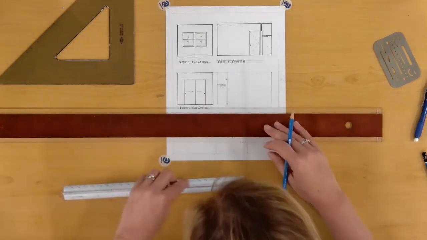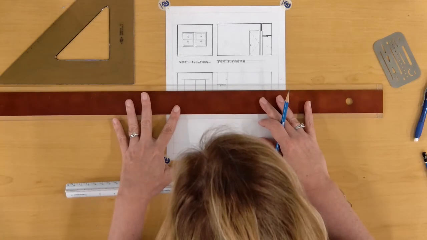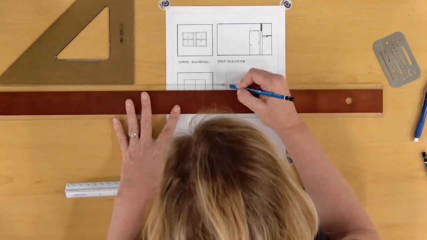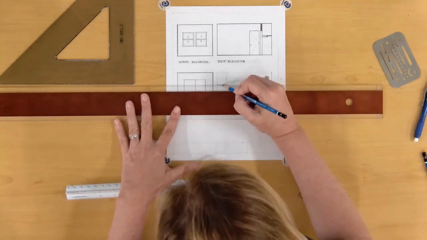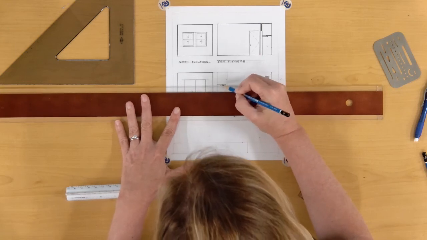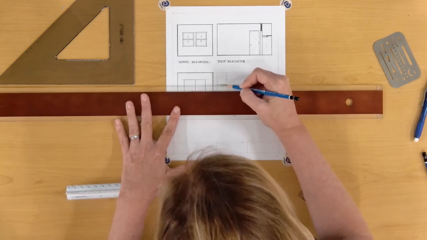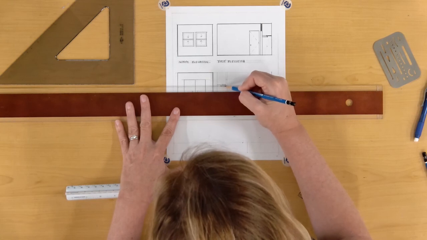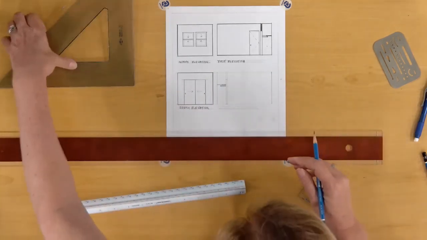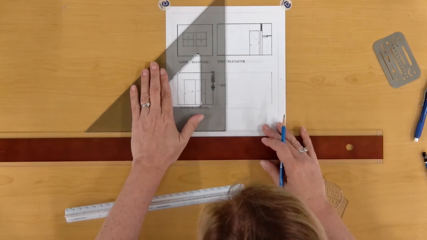So my two H's again are going to be return of my shelf, return of my bar, and the jambs of my closet door.